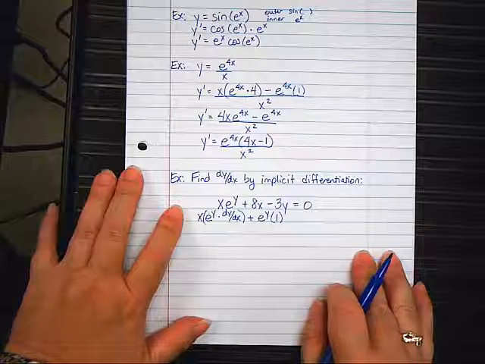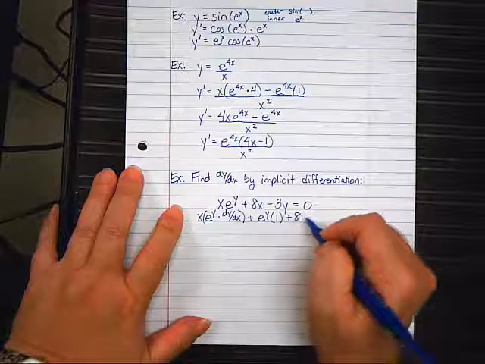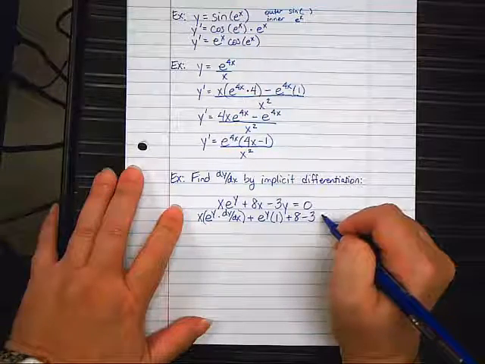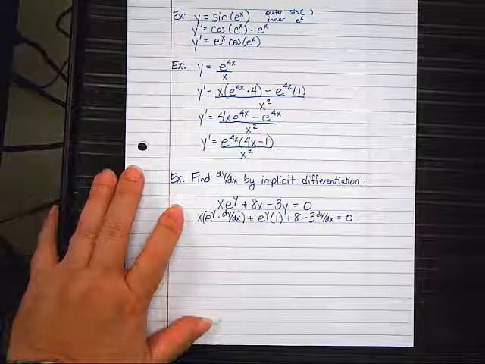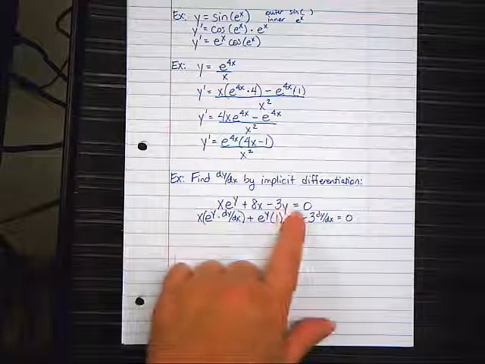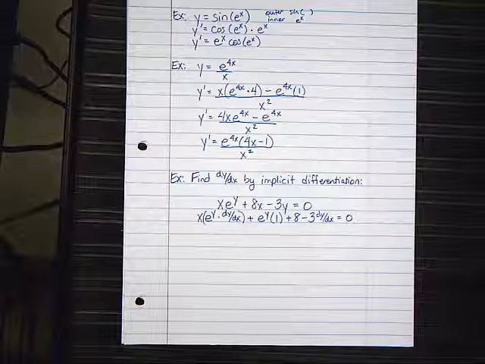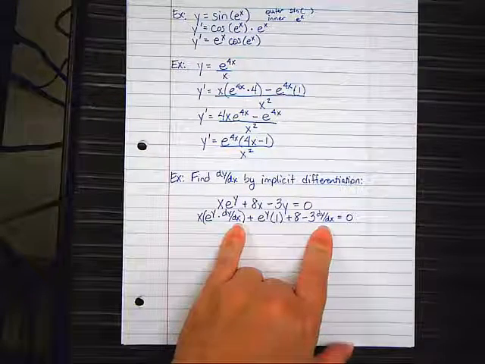Now the rest of them were simple. What's the derivative of 8x? 8 minus, what's the derivative of 3y? Just 3 dy dx. Derivative of 0 is 0. Remember the trick I taught you when you do these. Count the y's in the original problem, count the dy dx's on the next step. They both should be the same. I have one y here, and one dy dx is right here, so I'm good.